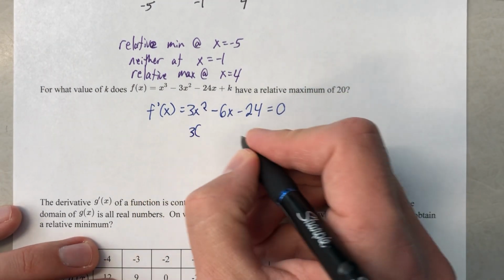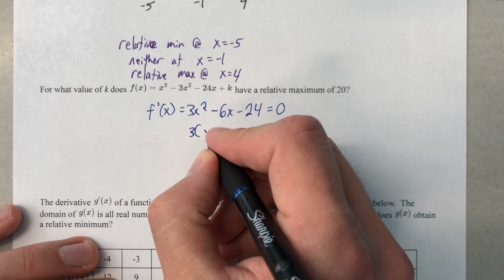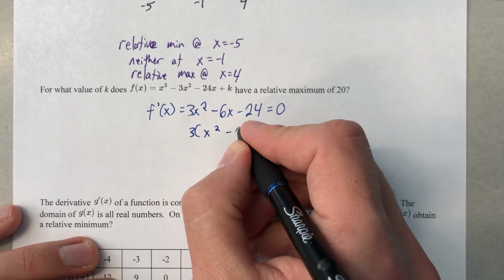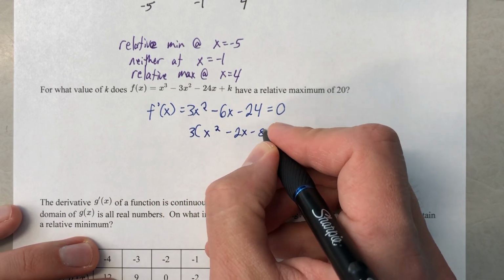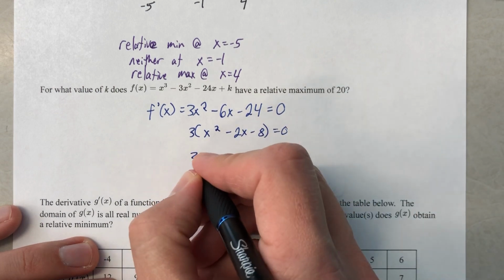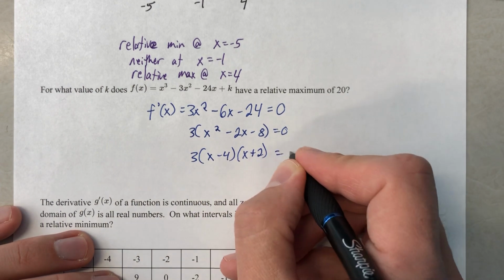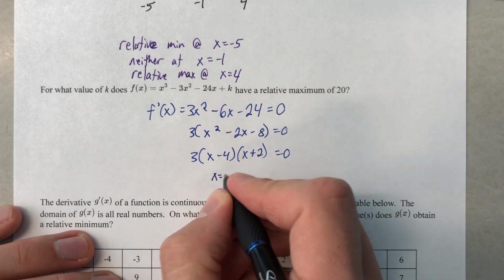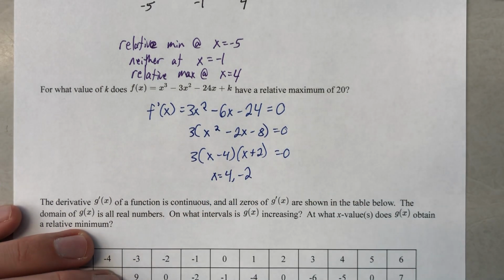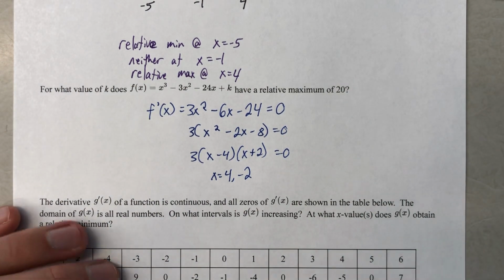Let's divide by 3. And that gives me x squared minus 2x minus 8 equals 0. Then we factor: x minus 4 and x plus 2 equals 0. And x equals 4 and negative 2. There we go. And how are we going to find k? Just go with what you know.